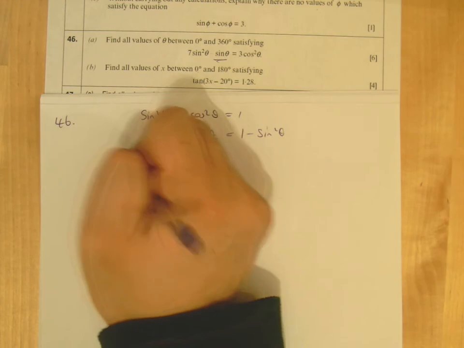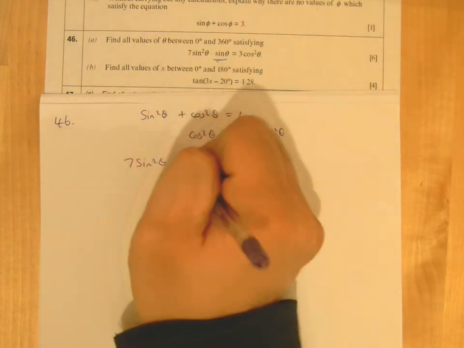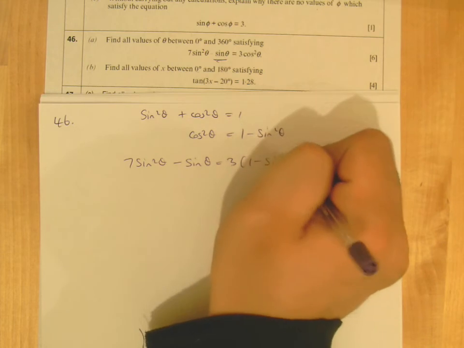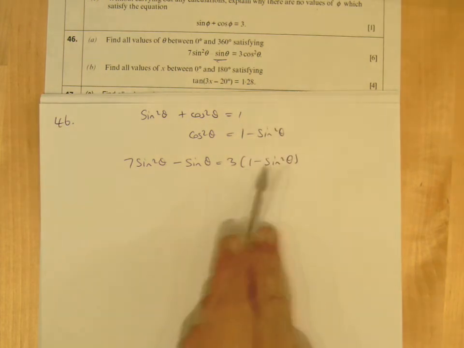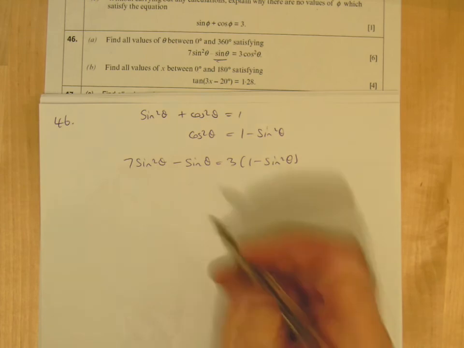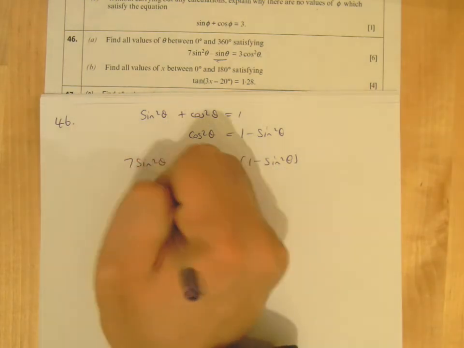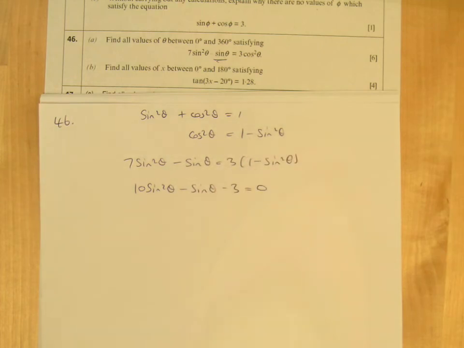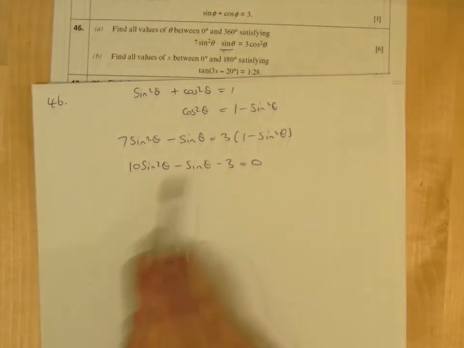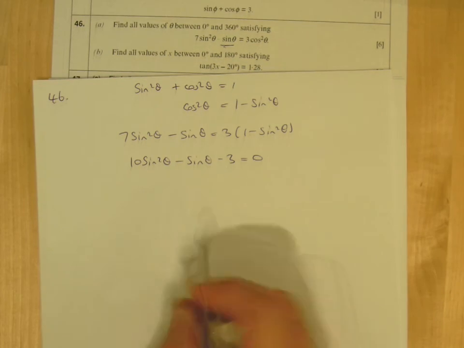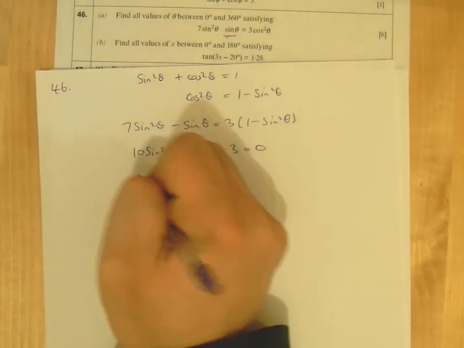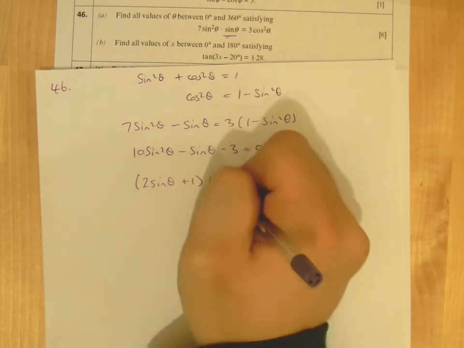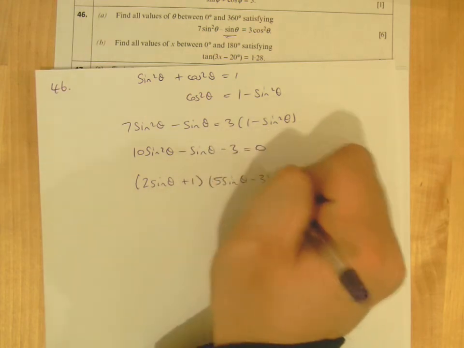So sub it in. You've got 7 sine squared theta minus sine theta equals 3 times (1 minus sine squared theta). Multiply all that out, get it onto one side, you'll get 10 sine squared theta minus sine theta minus 3 equals 0. Once you factorize, go through all that process, you should end up with 2 sine theta plus 1, and then 5 sine theta minus 3 equals 0.